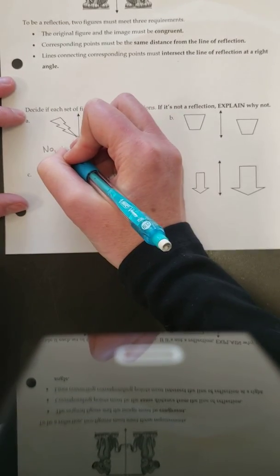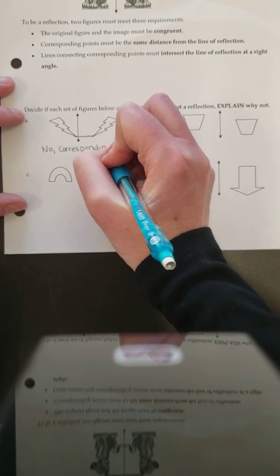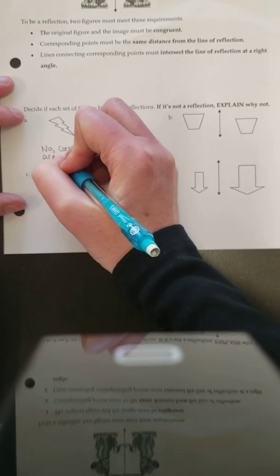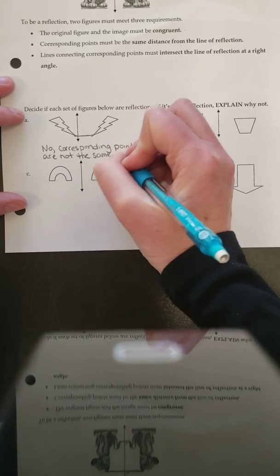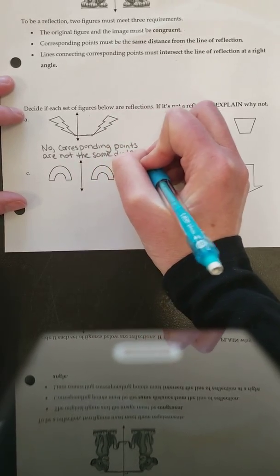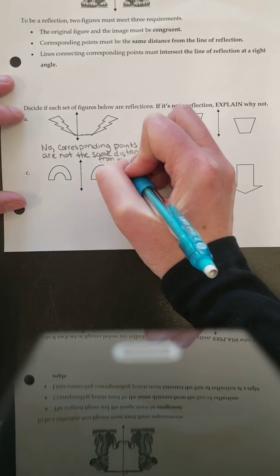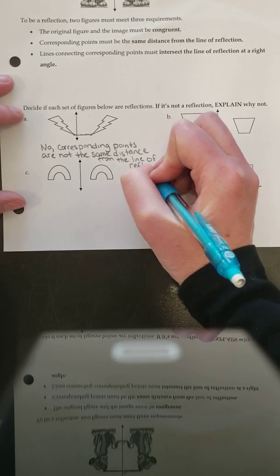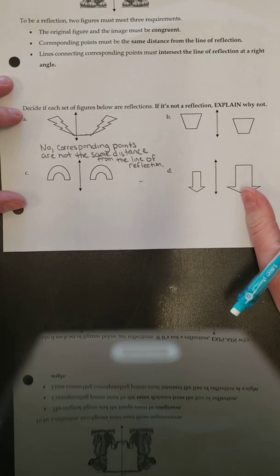So no corresponding points are not the same distance from the line of reflection. And yes, you must write that all out. No, there are no abbreviations. That is what you must write.